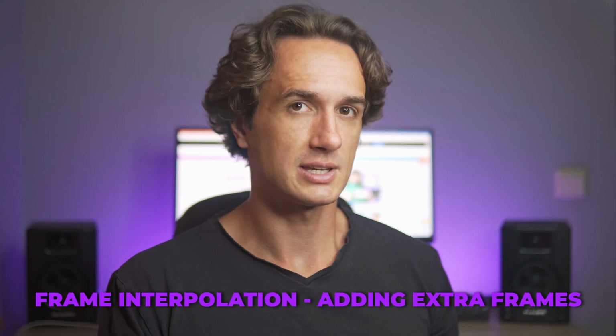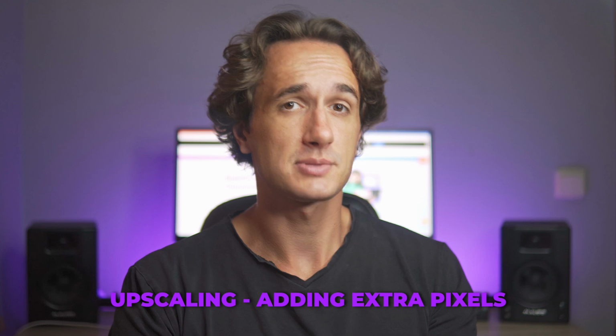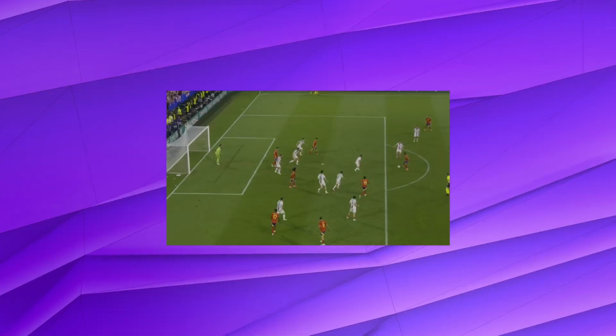The frame interpolation basically adds extra frames into the video, which will give a smoother look, and you can then use slow-mo effects while working with the videos. The AI Upscaler will pretty much add extra pixels to the video, resulting in a higher resolution, meaning that the video won't pixelate on larger screens.